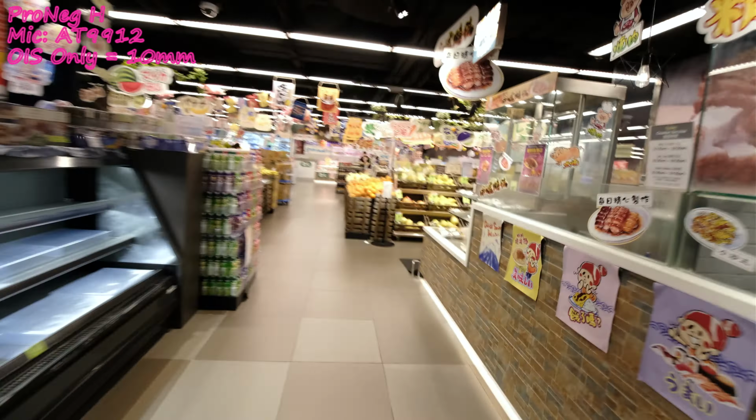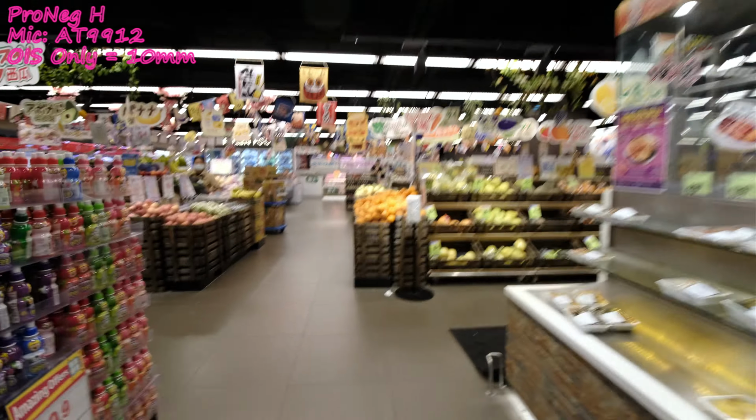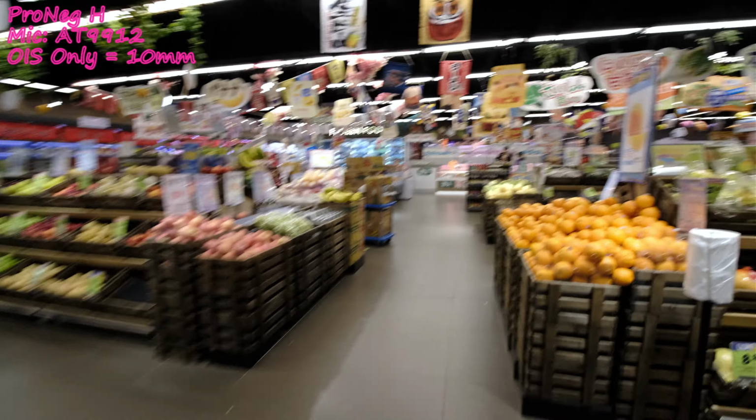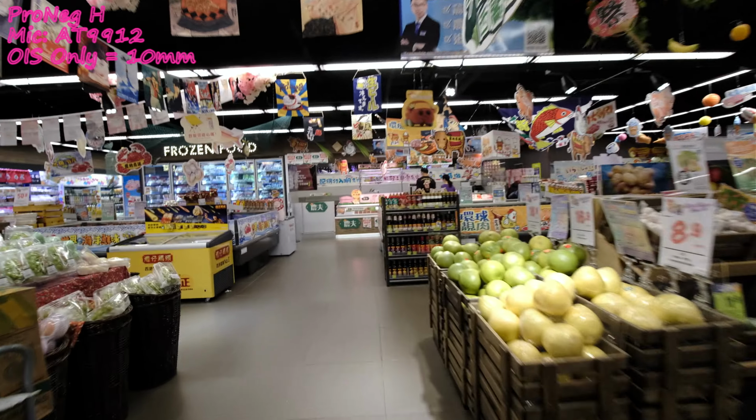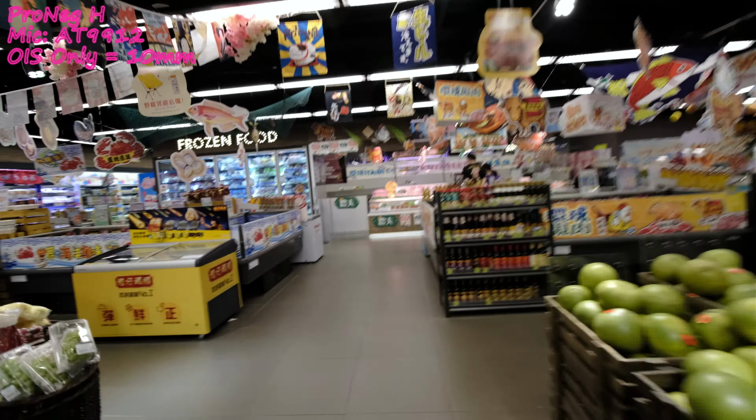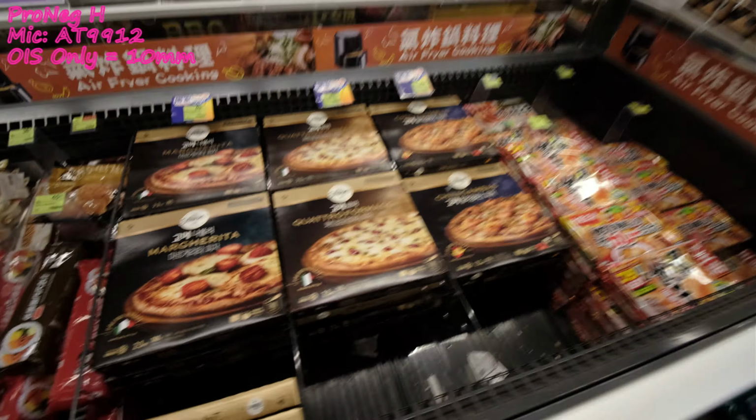So what should we get? I'm looking for a cheesecake. Let me find. So this is pro neck high. So this is the OIS in the lens only. For example, you want to use the Canon 90D, or you want to use the A6400, A6100, or Fujifilm X-S10. Fujifilm X-S10 does not have IBIS or any digital image stabilization, so you have to rely on the OIS. In my opinion, the Nikon 10 to 20 has a much better OIS.